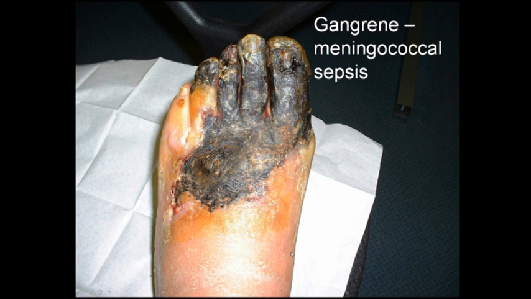Now, another disease process which can cause wounds is meningitis, or not so much meningitis, it's the meningococcal infection actually, because meningitis can be caused by different infections. But this is caused by meningococcal sepsis, damaging the vasculature, and we've got gangrene from meningococcal sepsis.